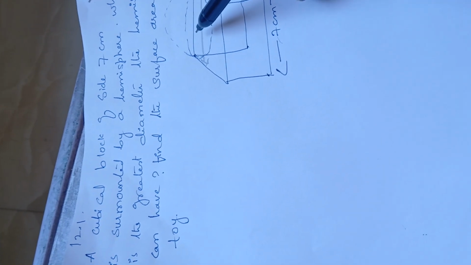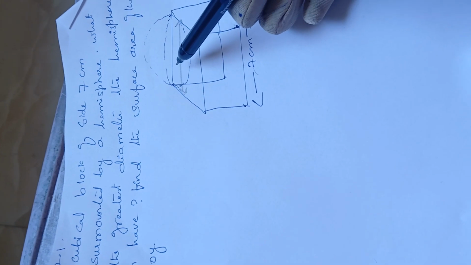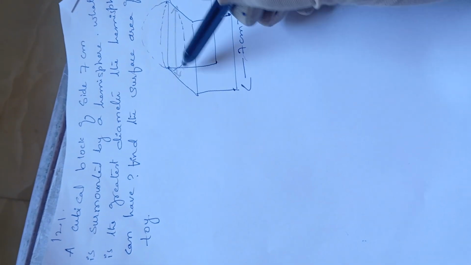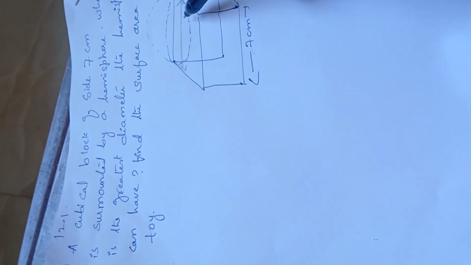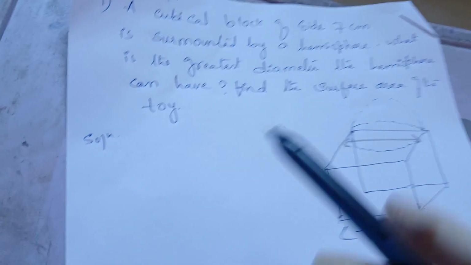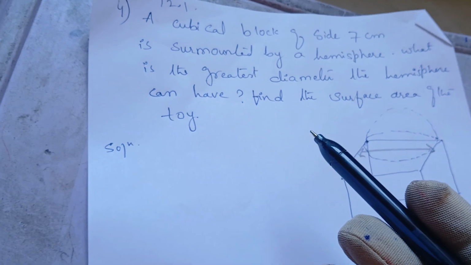So this is a toy of a cubical block, above which there is a hemisphere. We have to find the diameter of this hemisphere, and find the surface area of the toy. First, we will find the longest diameter.